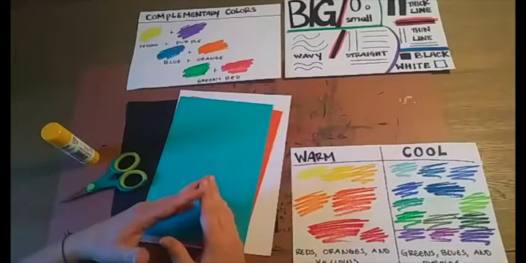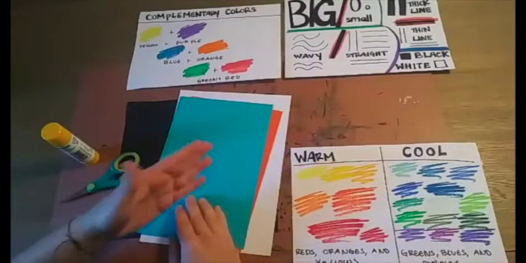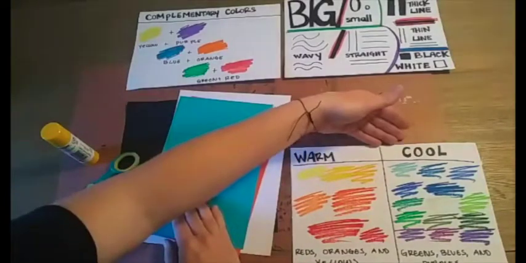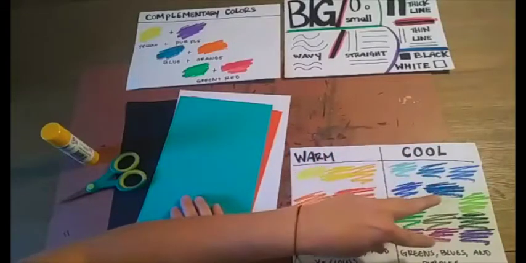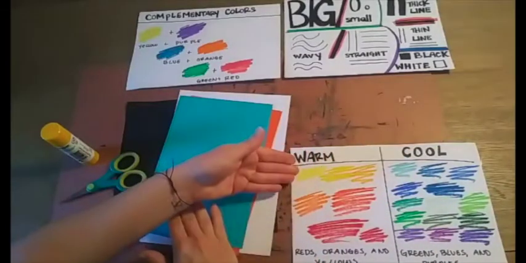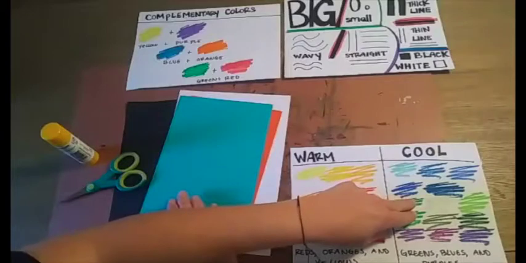One way we can create contrast is through colors. For example, pairing a warm color with a cool color. Warm colors are reds, oranges, and yellows. Cool colors are greens, blues, and purples. I could pair a yellow paper with a green paper.